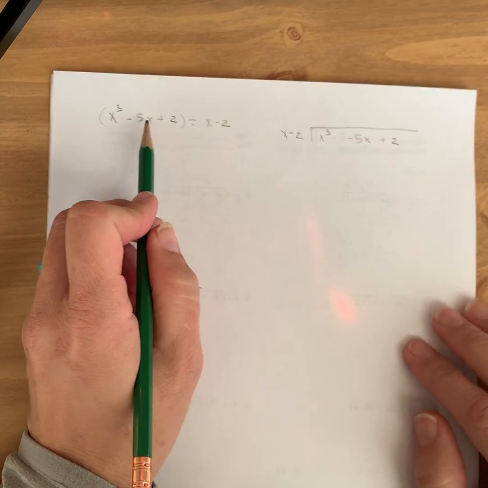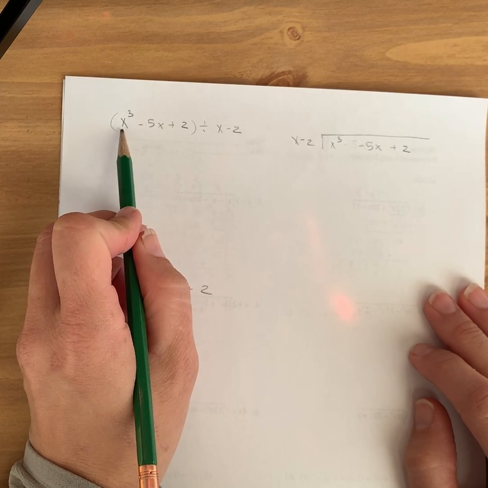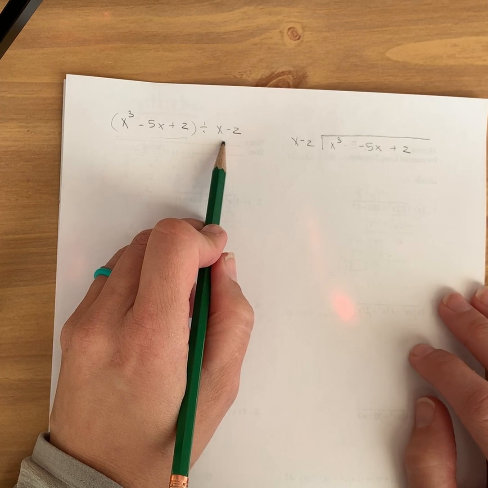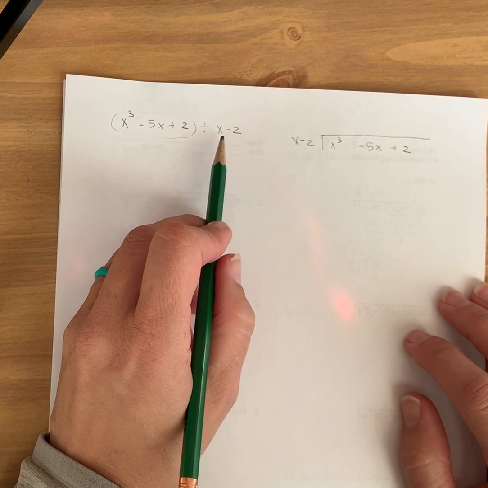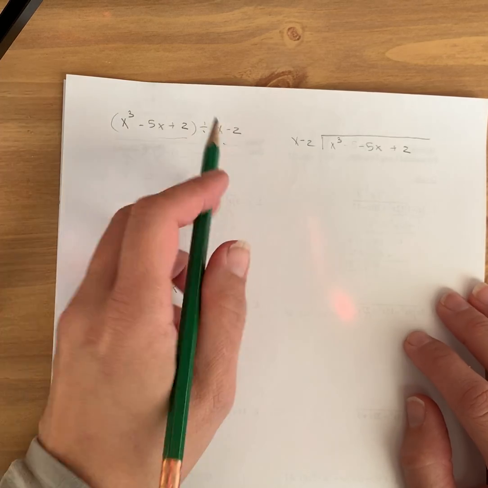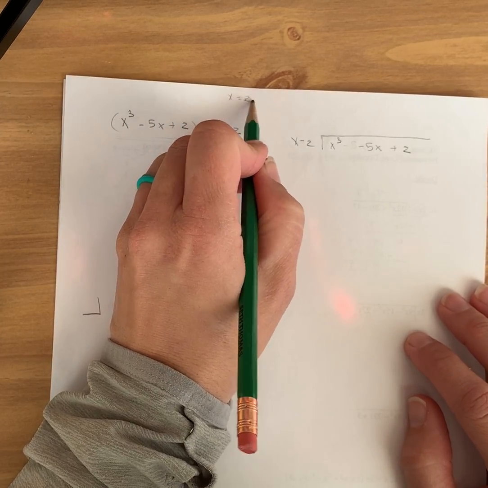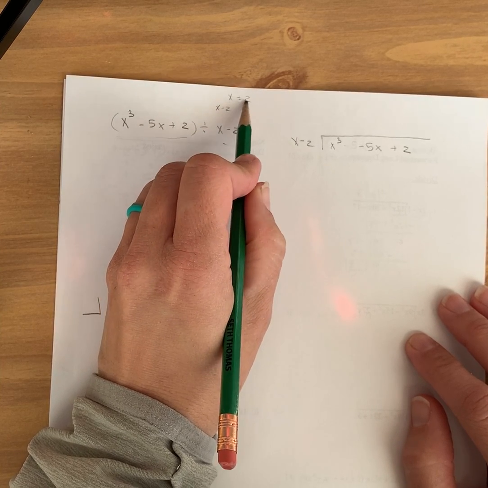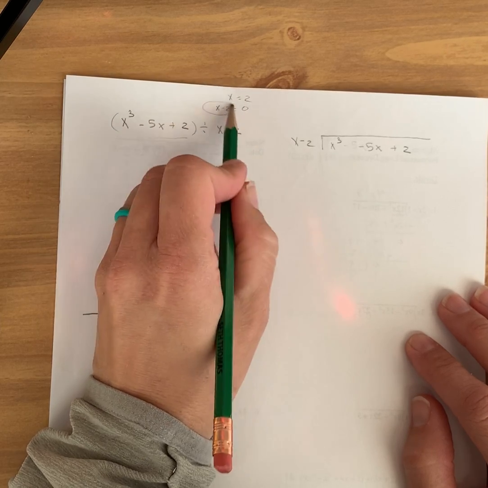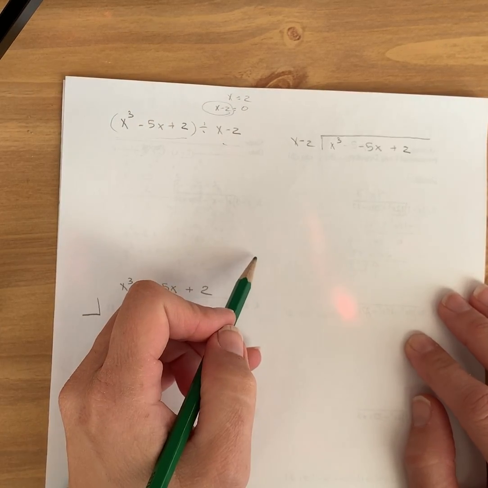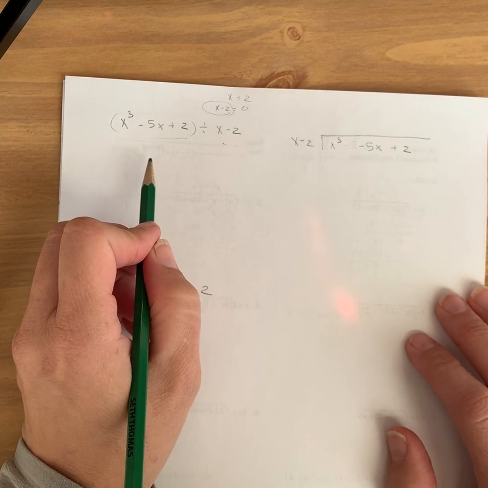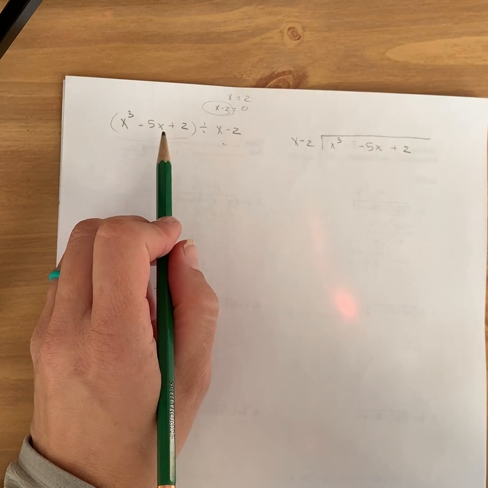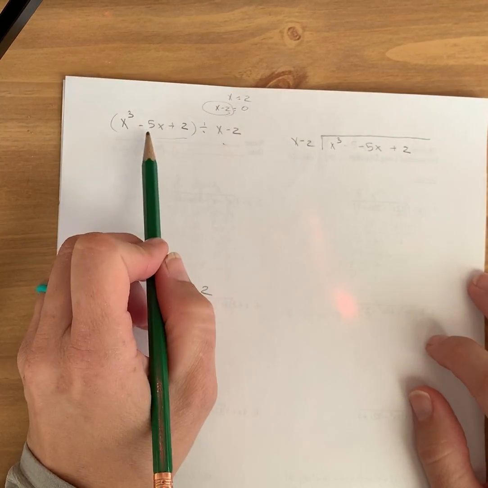Often we will have a problem set up like this, where you've got your long polynomial. They have given you maybe a solution, 2 is one of the solutions. So if we know that 2 is a solution, x equals 2, when we find our factor, we are setting that equal to 0. So x minus 2 equals 0. So we know that x minus 2 is one of the factors of our long polynomial here, and we can find the other factors by using division.